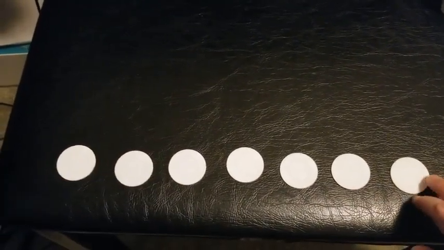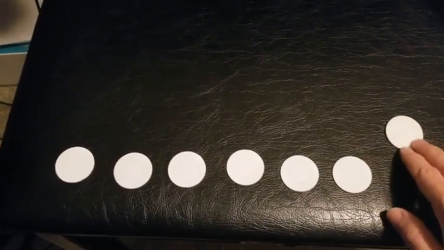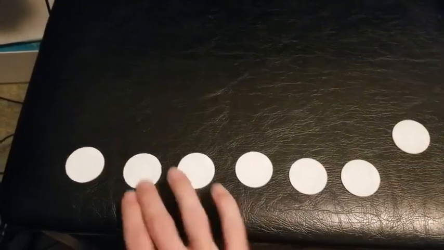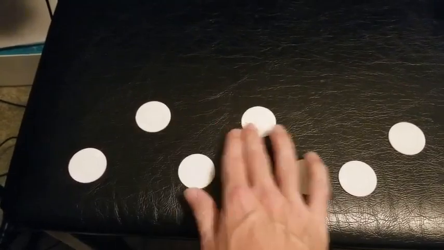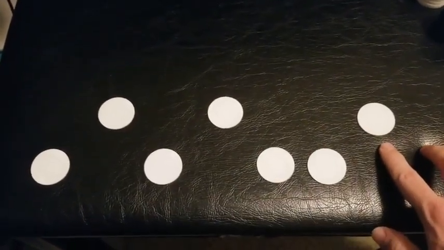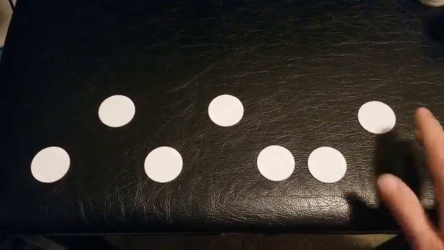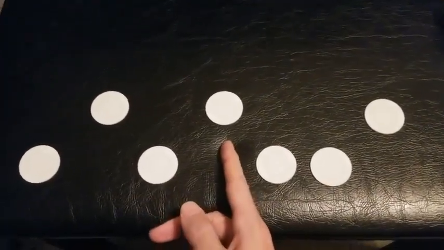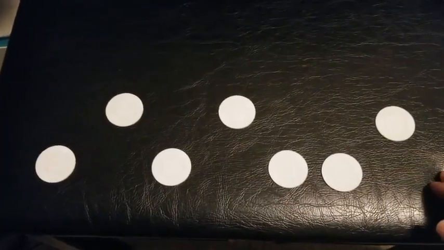Our seventh chord is going to be minor, D, F, A. D, F, A is a minor triad formed from the second note, the fourth note, and the sixth note of the C major scale.